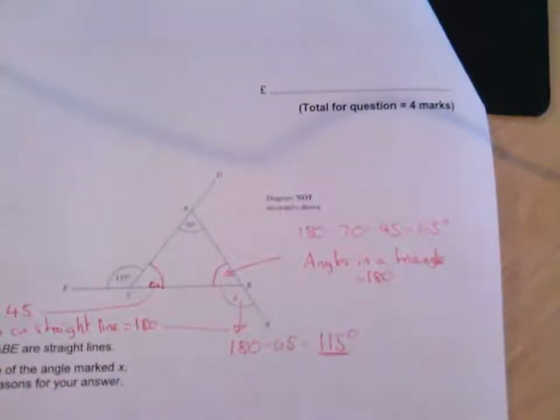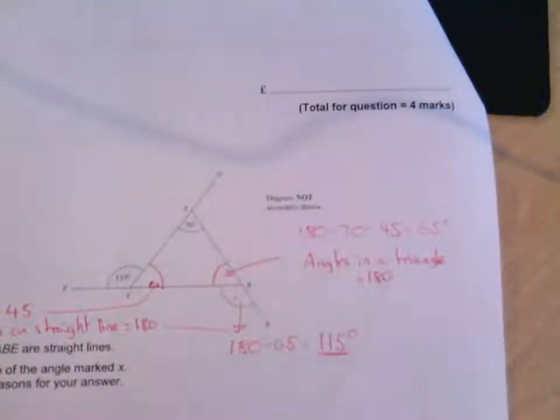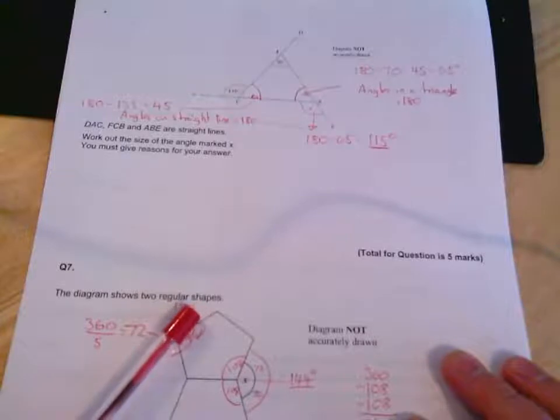So with 5 marks, I had to do 3 parts of mathematics and 2 reasonings, the reasonings being angles on a straight line and angles in a triangle. For question 7, we were looking at a regular shape. The fact that it told us it was a regular shape allows us to calculate various facts. I've gone about this in 2 different ways to get my answer.